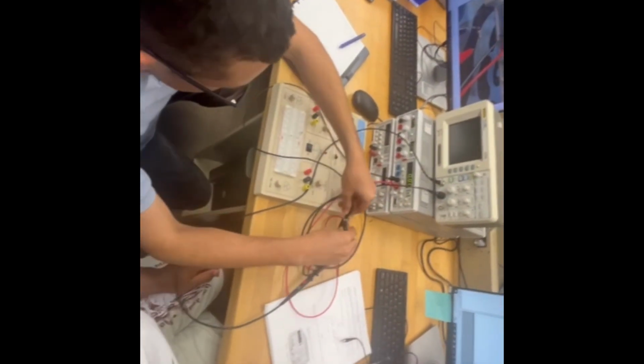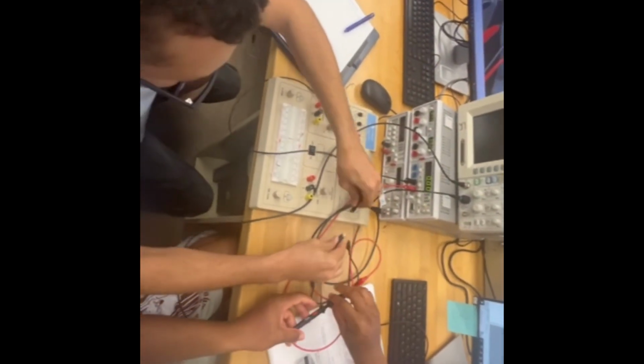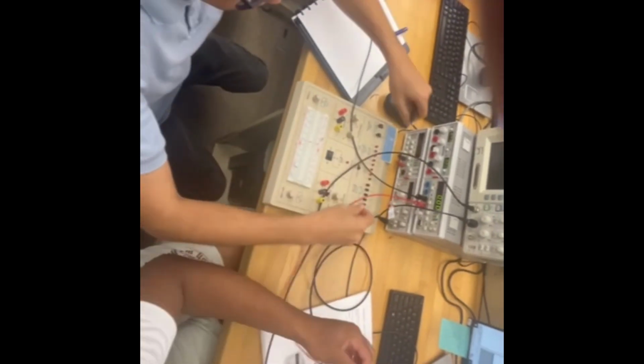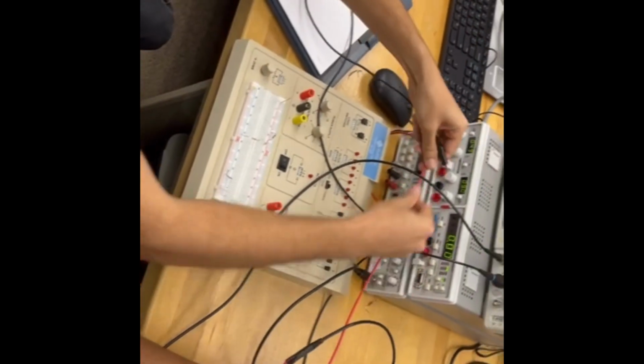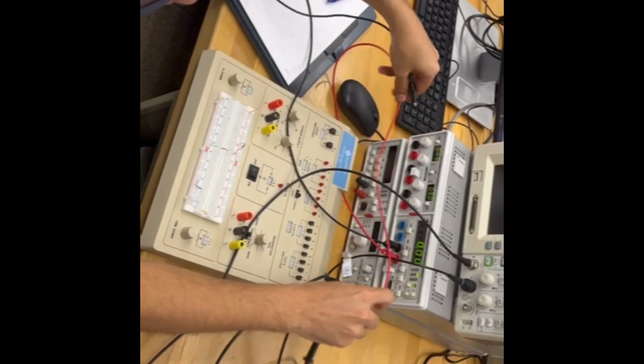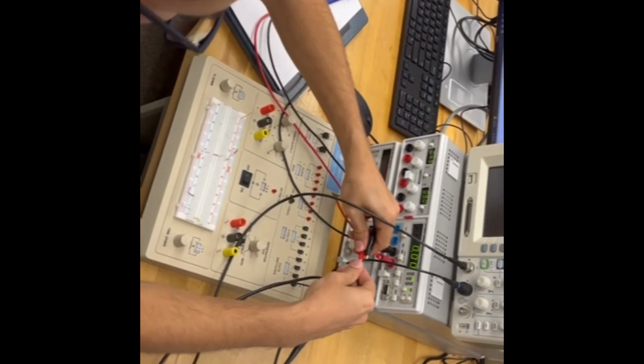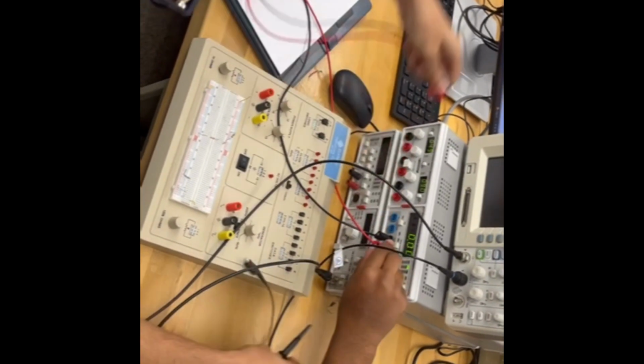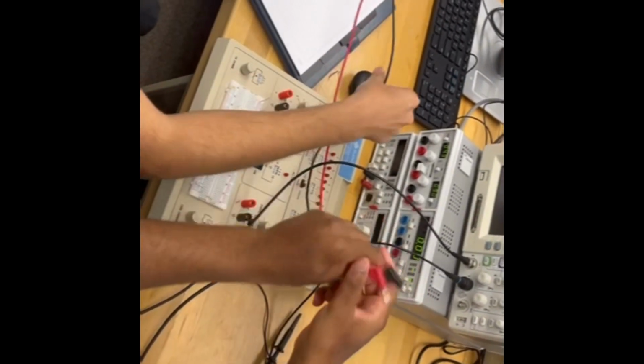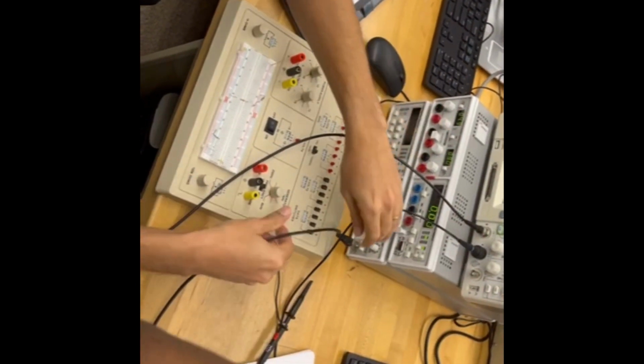Okay, let's prepare here first. I'll help record. Now, we will measure the VRMS again. Take these out so it becomes less complicated. We won't be needing these two any longer.